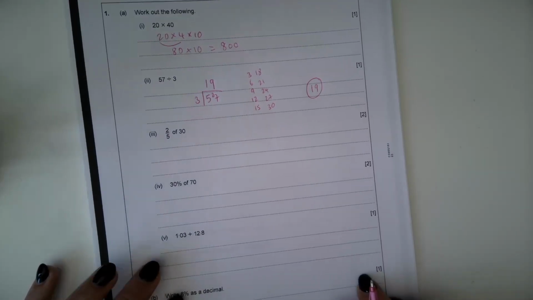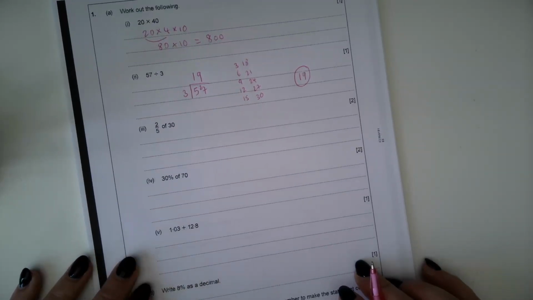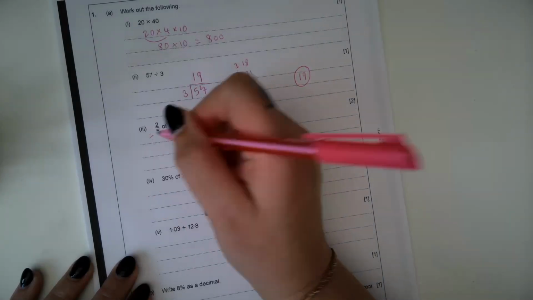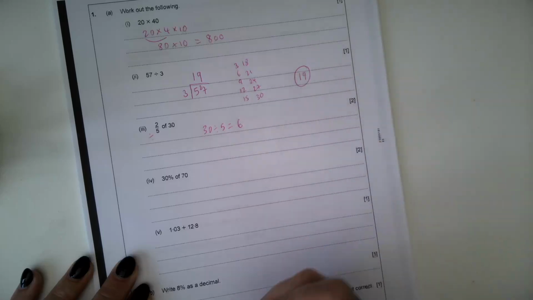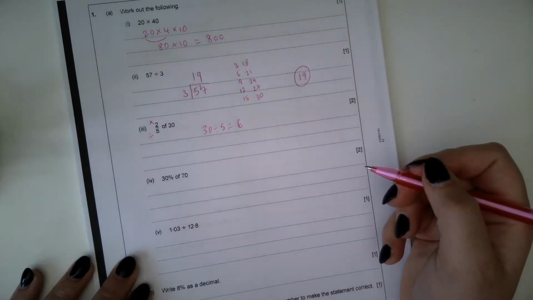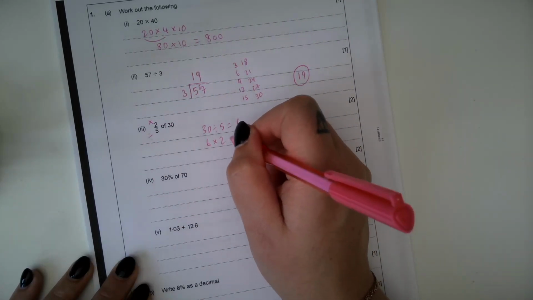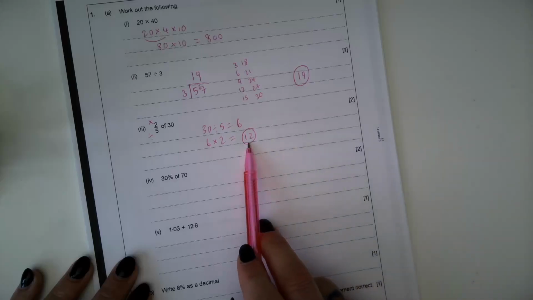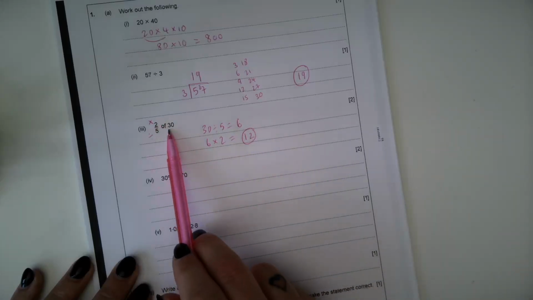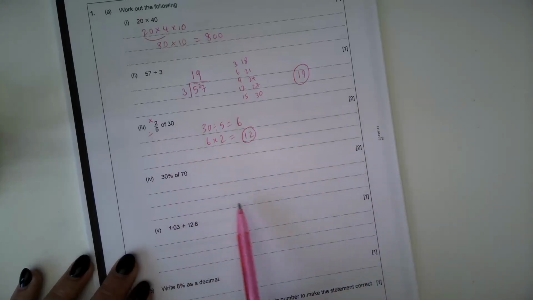Part 3, 2/5 of 30. So this is fractions of amounts. And when we're working with fractions of amounts, we divide by the bottom number. So 30 divided by 5 is 6. And then we multiply by the top. So 6 multiplied by 2 is 12. And that's our answer. 12 is 2/5 of 30. And we can check that's a reasonable answer because 2/5 is not a whole one, so we'd expect our answer to be lower than 30.